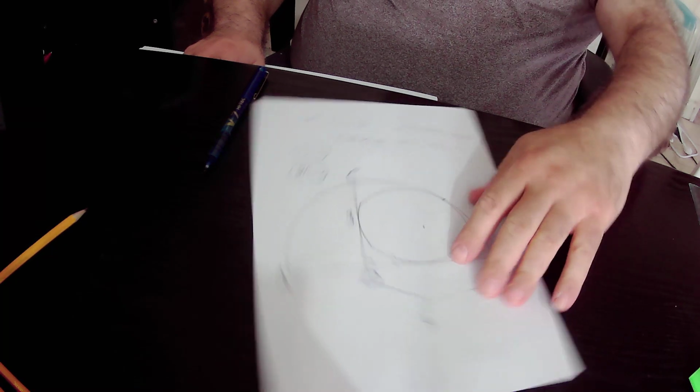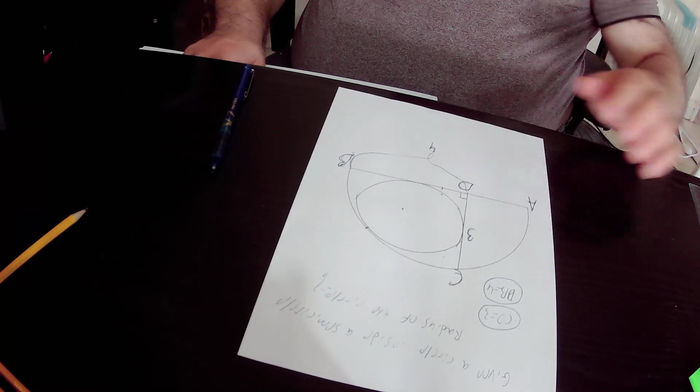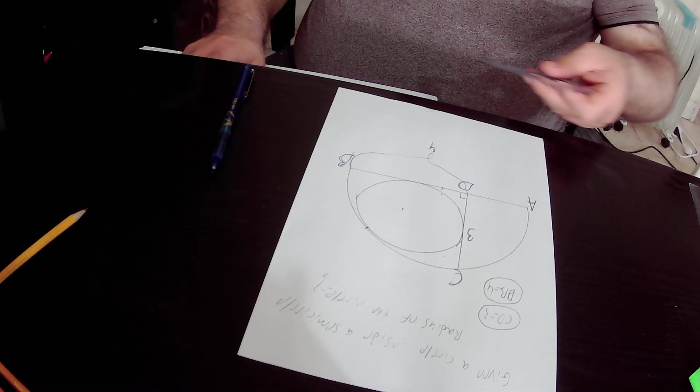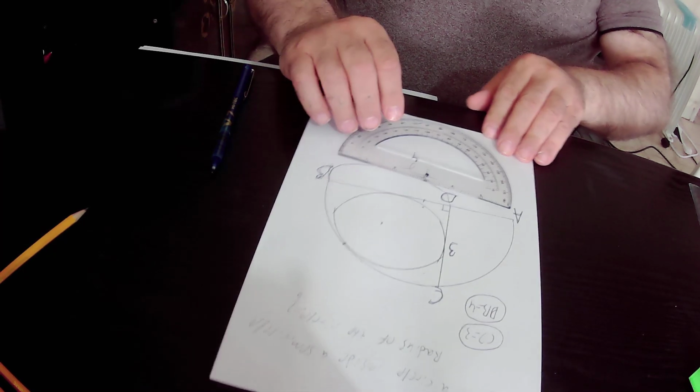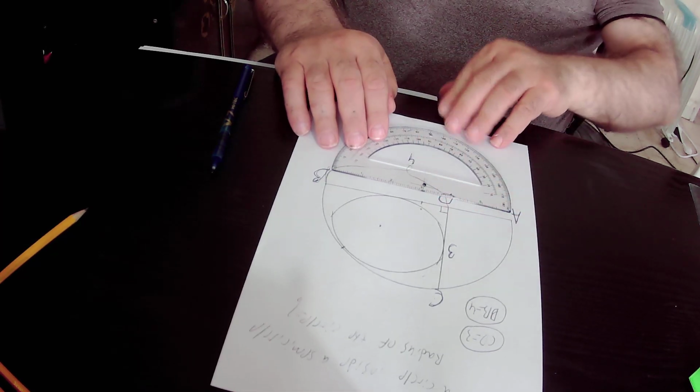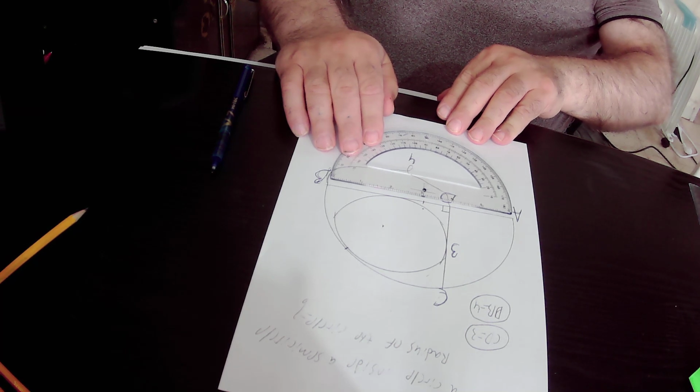So the first step we'll do is construction. We'll complete the semicircle to a circle.